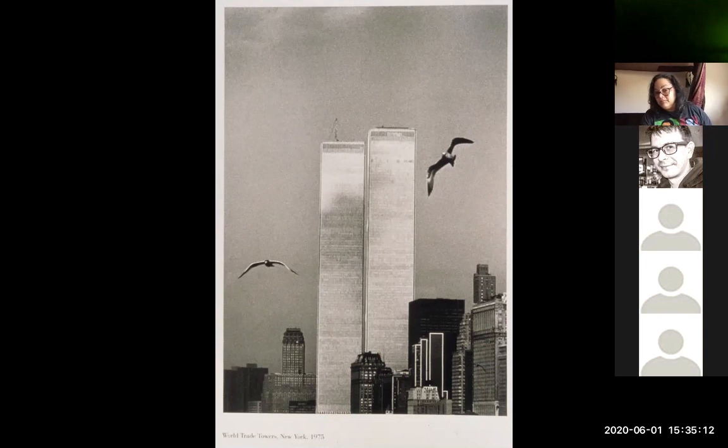And obviously, they are not. Kertész used a very long lens to get this image. The trade towers were a few miles south of where he was, and had he used a short lens, a normal or wide-angle lens, they would have been pretty small in the frame. So he used this long lens in order to come in closer to the towers.